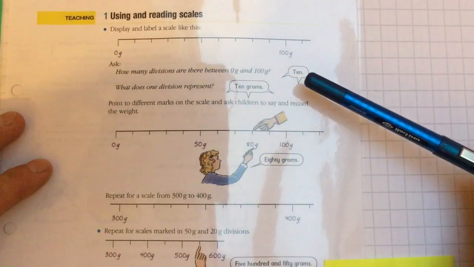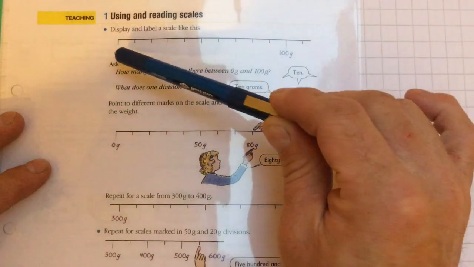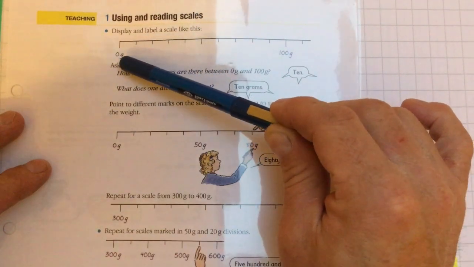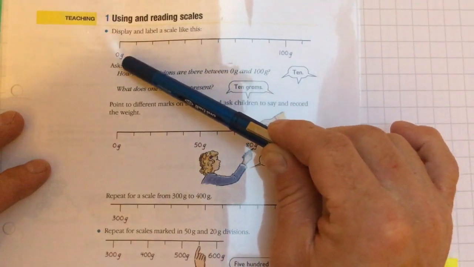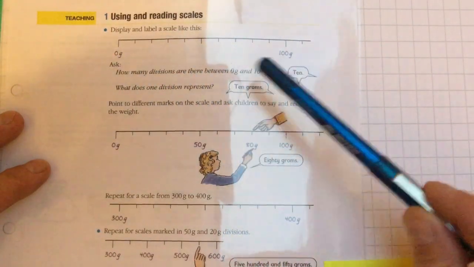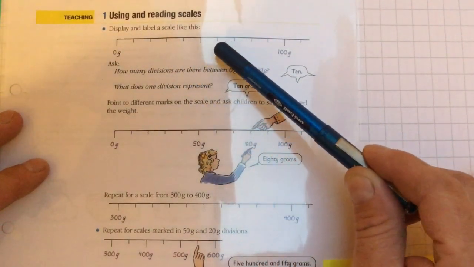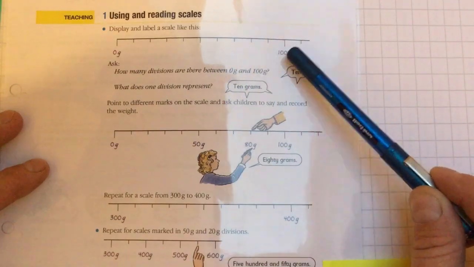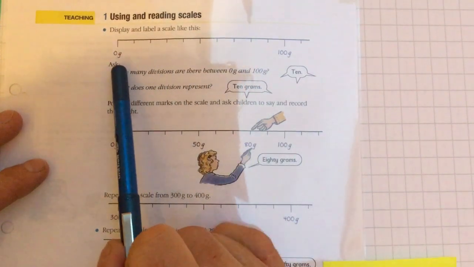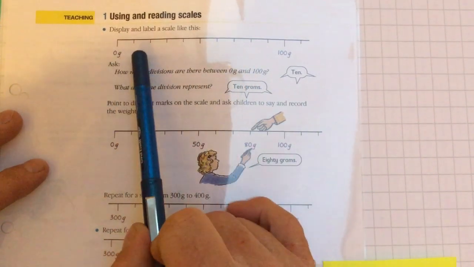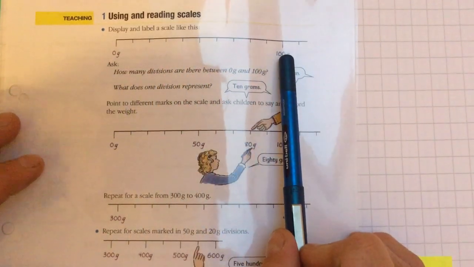Hopefully you have spotted that there are 10 sections, and if each of those is divided into 10, each of those little sections must be worth, if you look from 0 to 100, 10 grams each, because it goes from 0 grams up to 100 and there are 10 little divisions. So it's 10, 20, 30, 40, 50, 60, 70, 80, 90, 100, 110, and so on. Okay, so first of all, when you're reading scales, you've got to understand what each of the little increments or each of the little marks mean and each of the bigger marks mean on the scale.